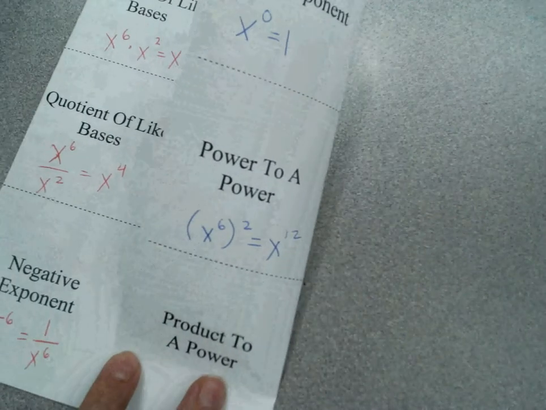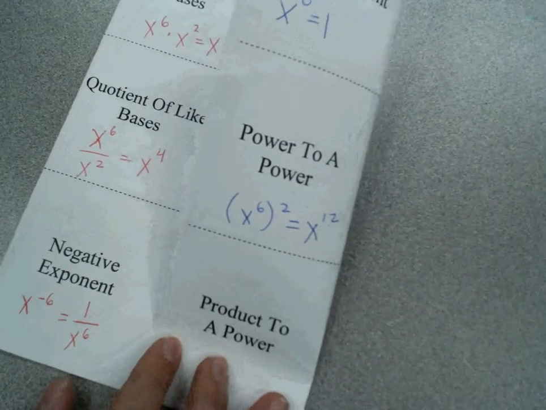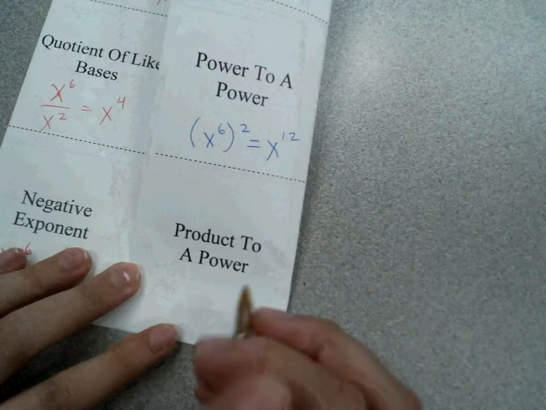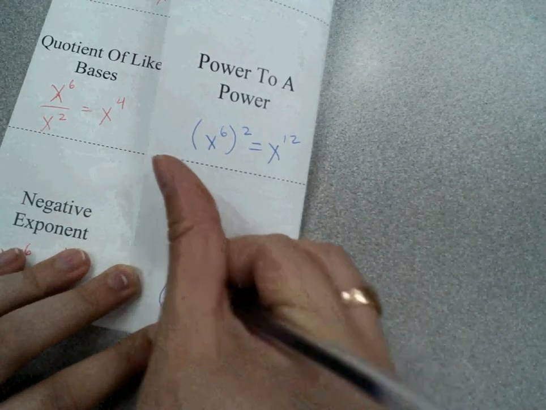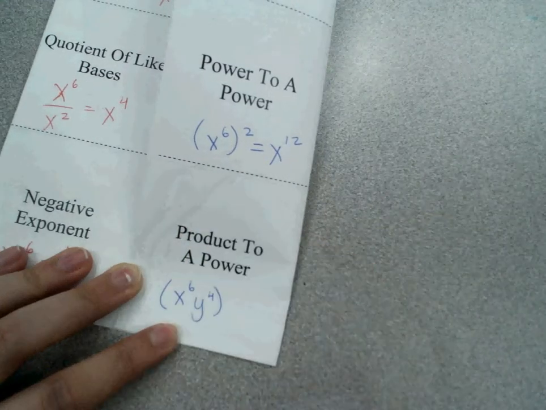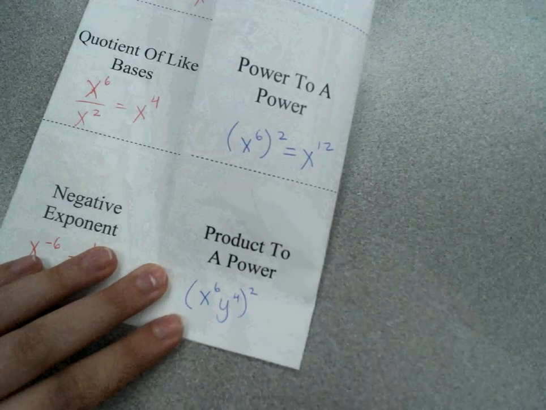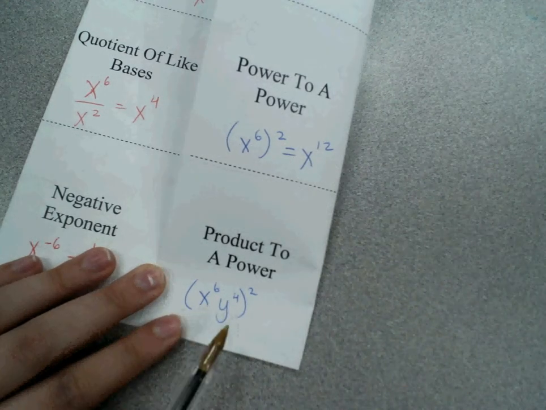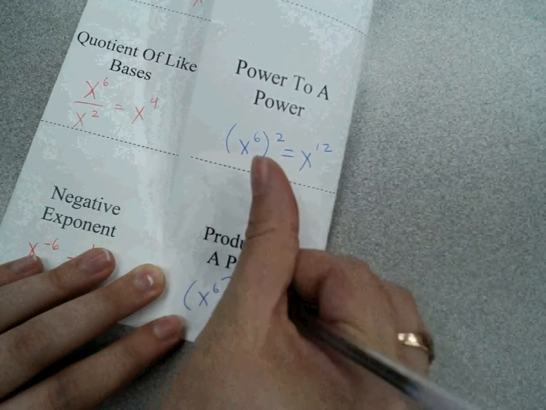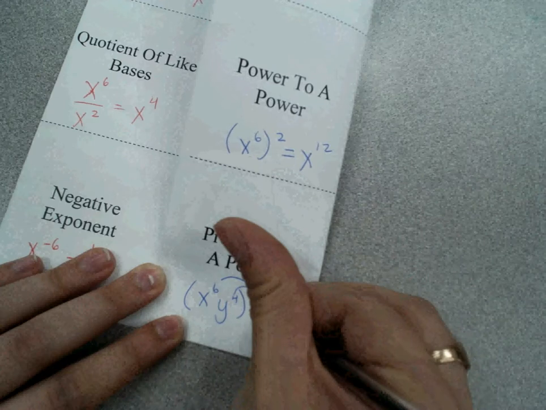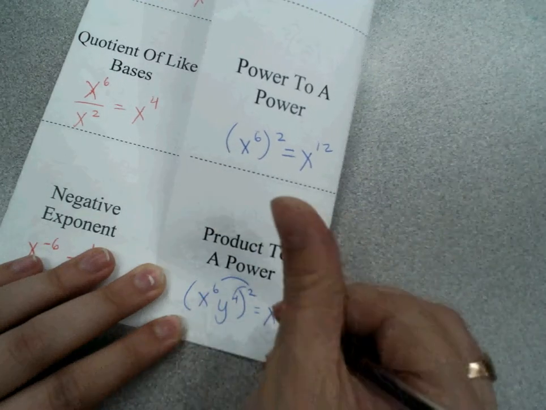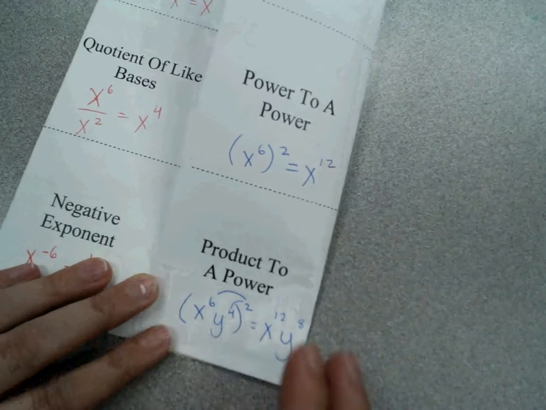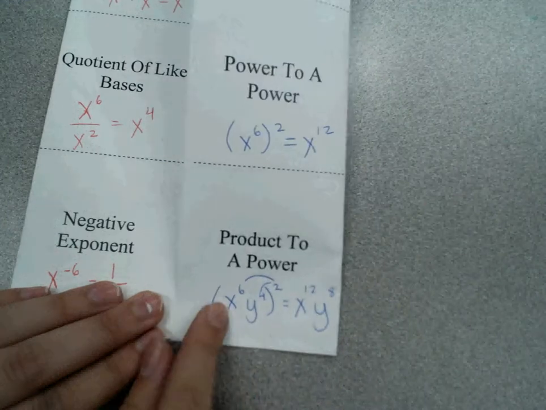And the last one I want us to look at is kind of two rules combined. If you have a product of two exponents of different bases in parentheses, like x to the 6th and y to the 4th, and then we have a power of 2 outside of the parentheses, well, we can't combine these because they're different bases. So what you have to do with your exponent is really just distribute it to both powers. So we end up getting 2 times 6 is 12, so x to the 12th, and then y to the 8th, 2 times 4. That's our example up front.